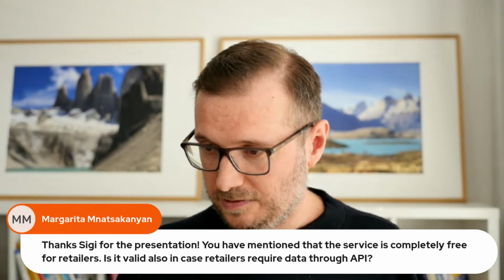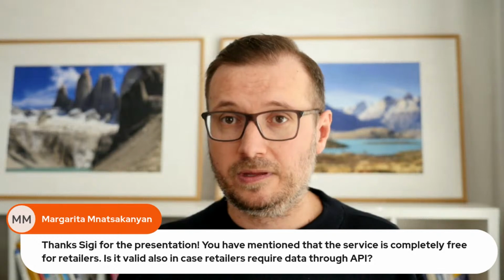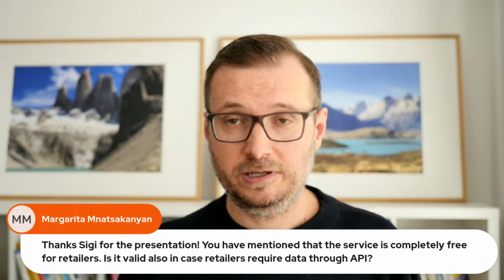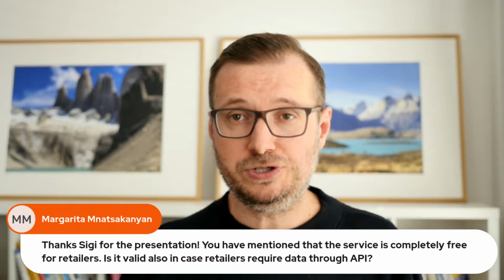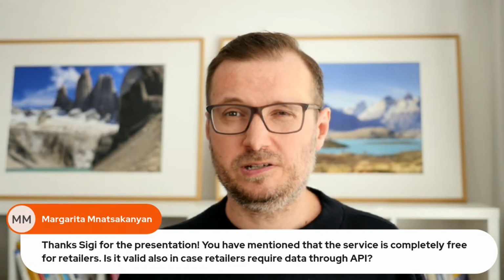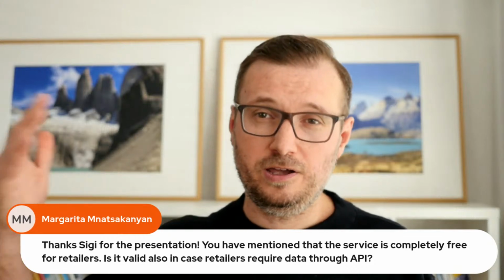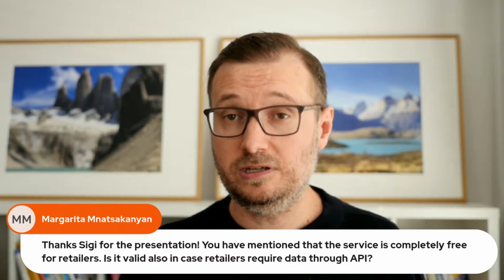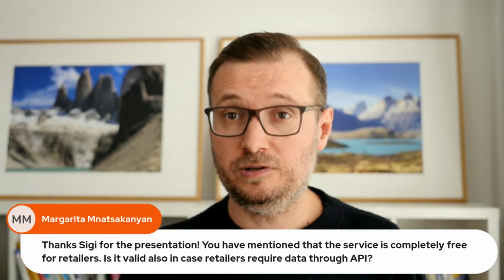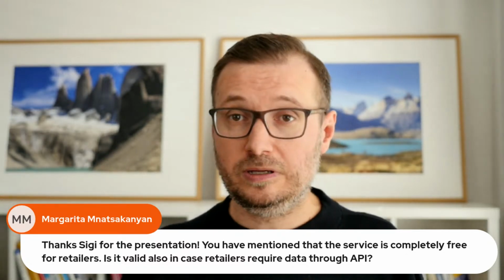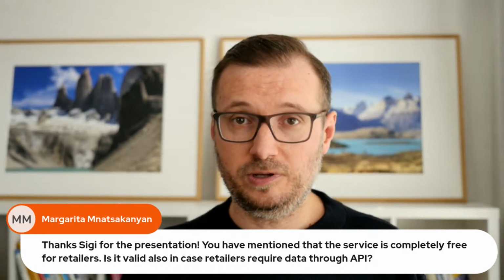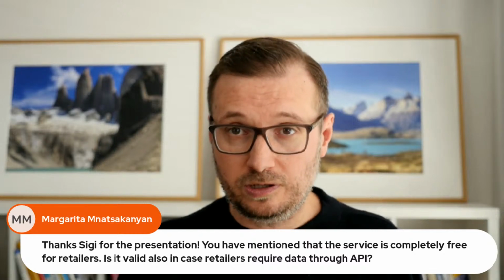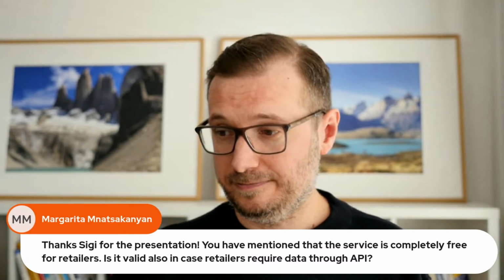Is it valid also in case retailers require data through API? Yeah, so Margarita, if you want to access the Data Hub via API, we have a free version of this. There's a paid version if you have higher API calls. There's a limit there, but just contact us directly and we can see if you are in the free tier for the API or not. Regularly we have a free tier also for the API, but sometimes when it's millions of calls each day, we have to bill this. But regularly it's free for the retailers, also the API, yes.